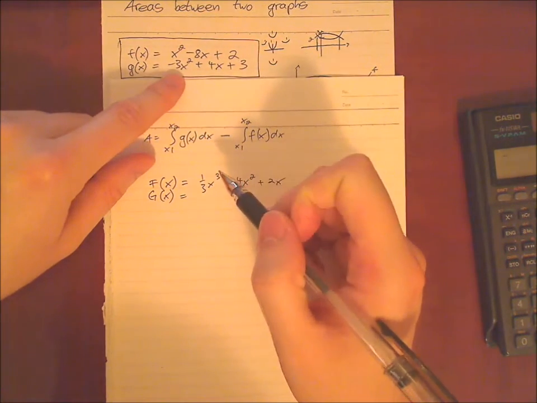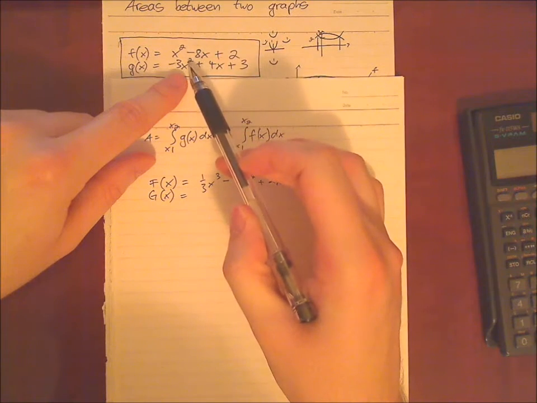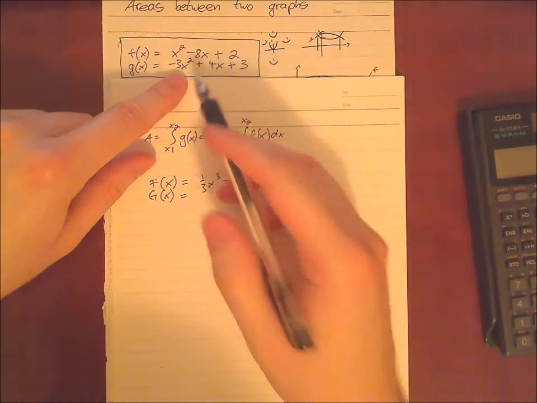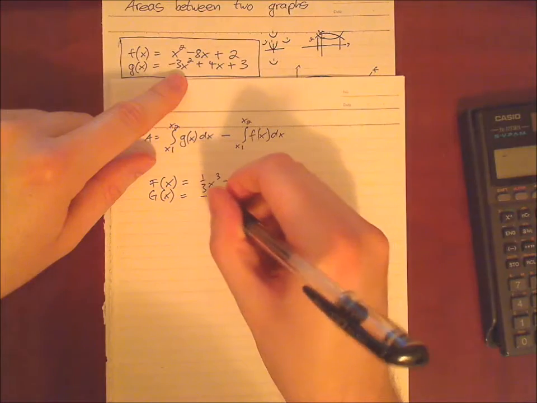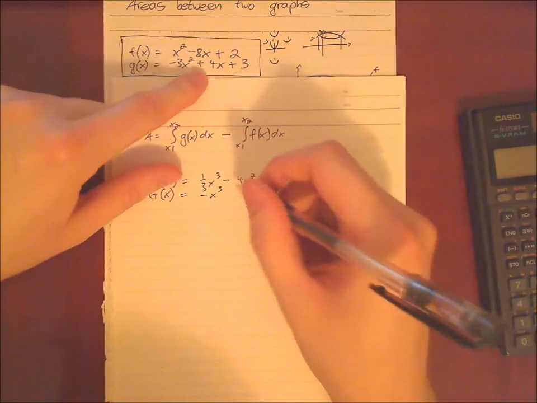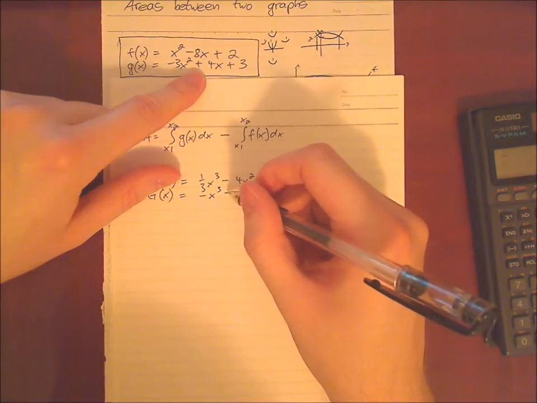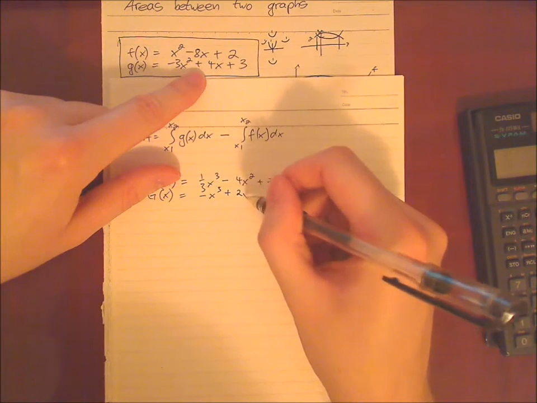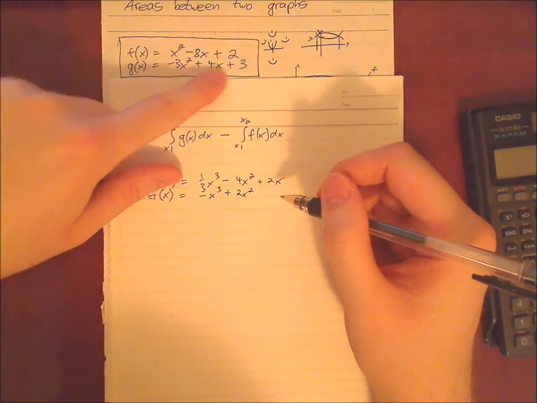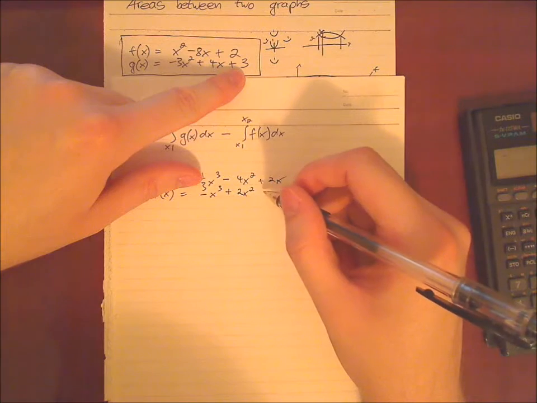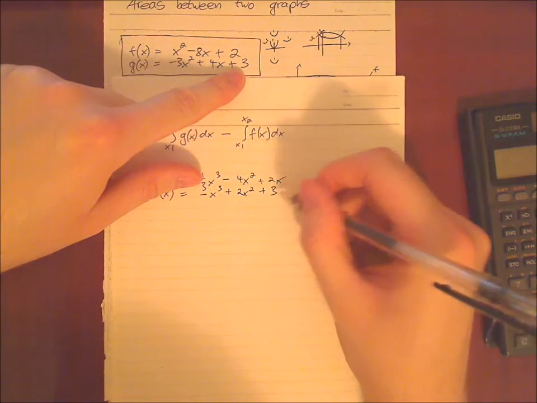Now, same game. We have to increase the power. We divide by the new power, so we end up with minus x to the power of 3. Same thing. We end up with plus 2x to the power of 2. And here again, we just add the x plus 3x.